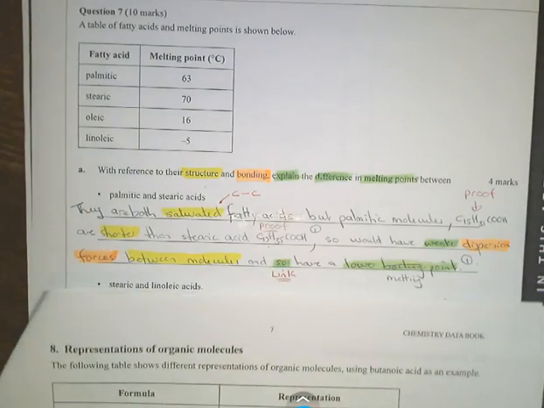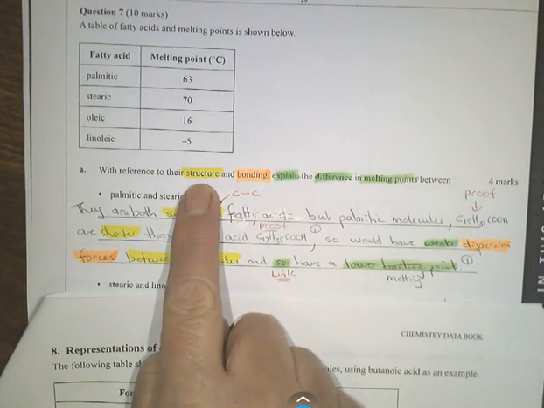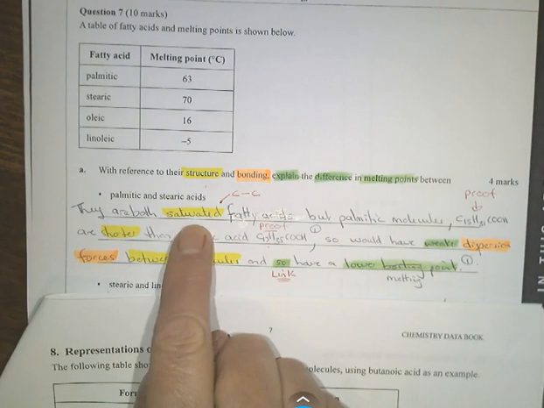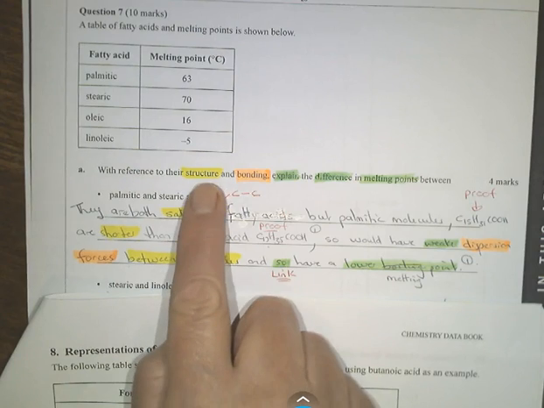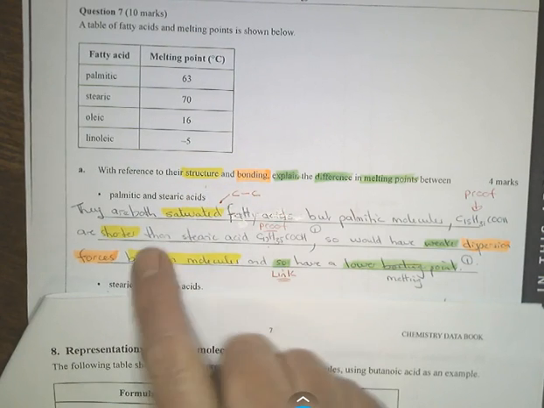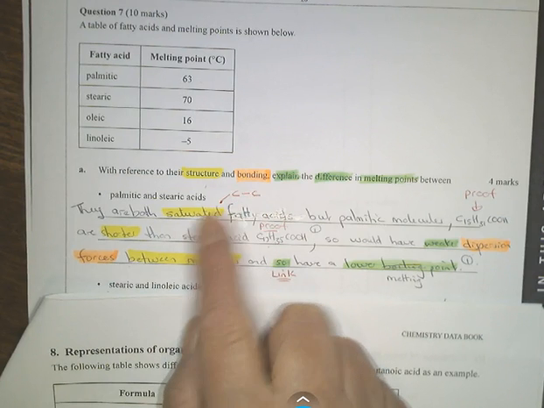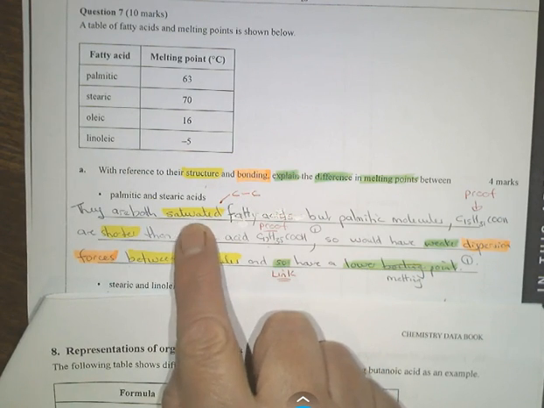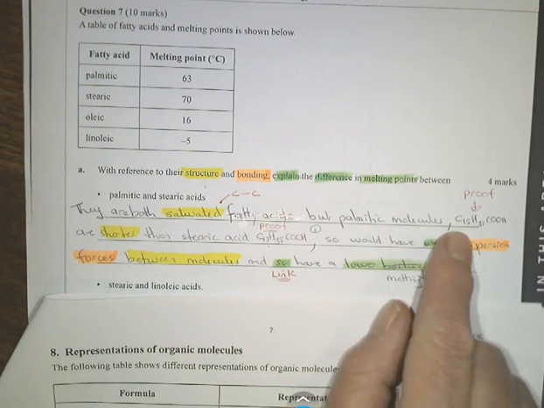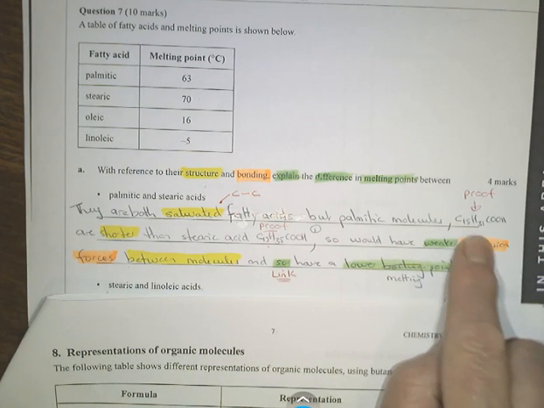So when we're writing the answers, you need something about the structure of both of them. So refer to the structure and bonding. They're both saturated, which means they've got single bonds. You didn't need to write this, that's what saturated means. But palmitic, I've given evidence that I've looked up palmitic.